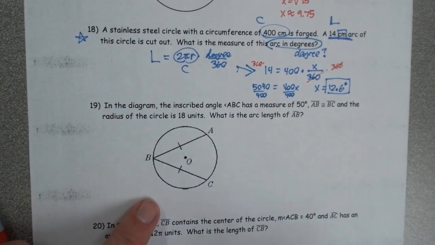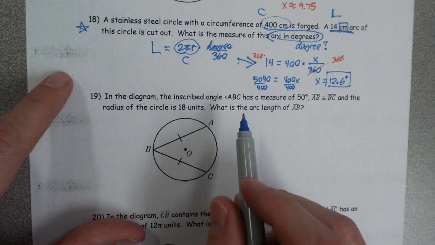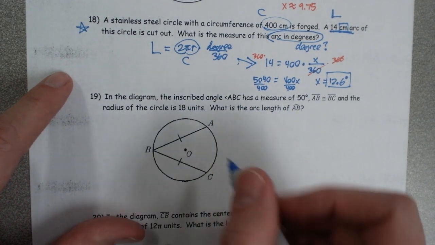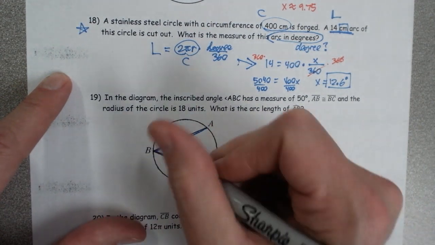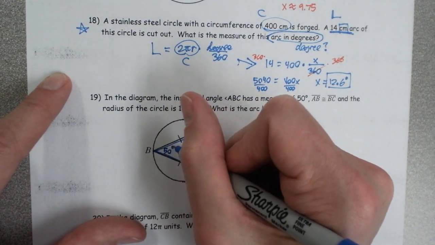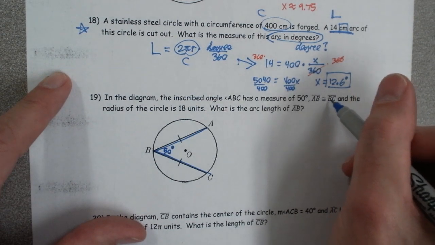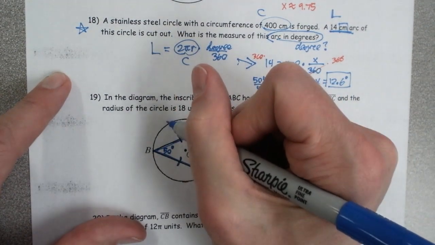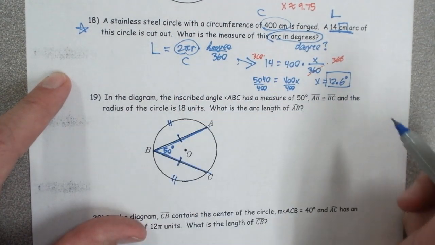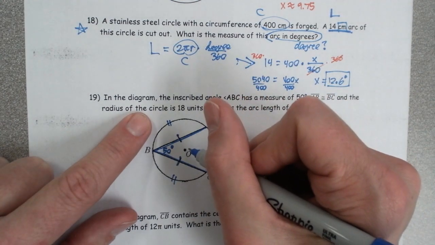Okay, question number 19. In the diagram, the inscribed angle ABC has a measure of 50 degrees. So inscribed angle is ABC. That's 50. Arc AB and arc BC are congruent, so those are marked equal, which means those arcs are equal. And the radius of the circle is 18 units. So we know R is 18.